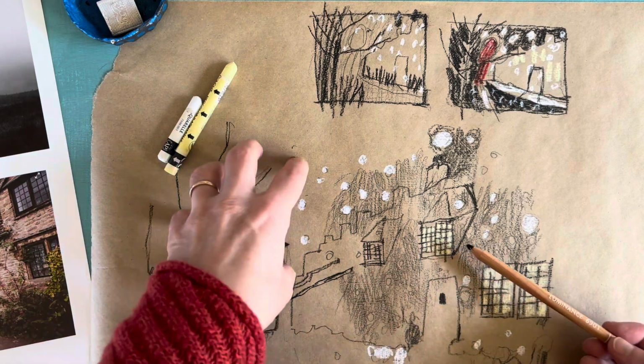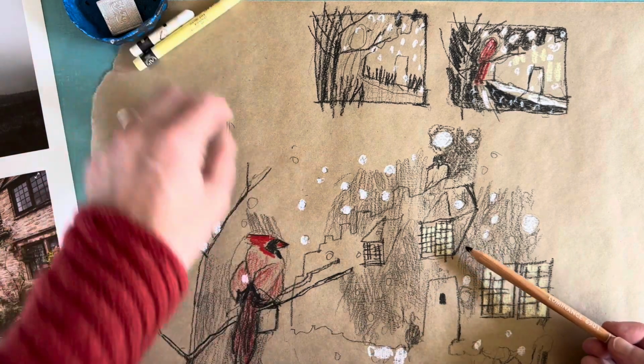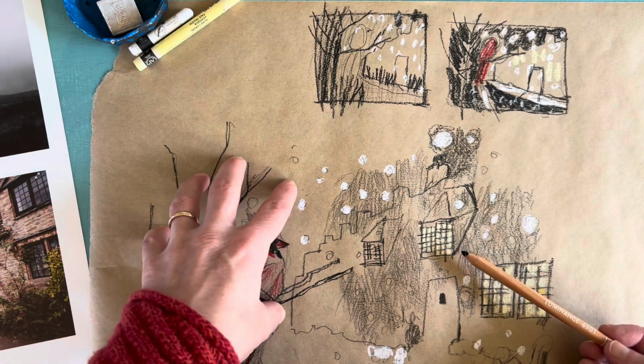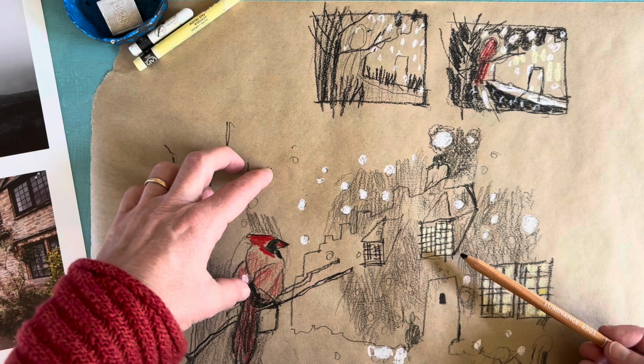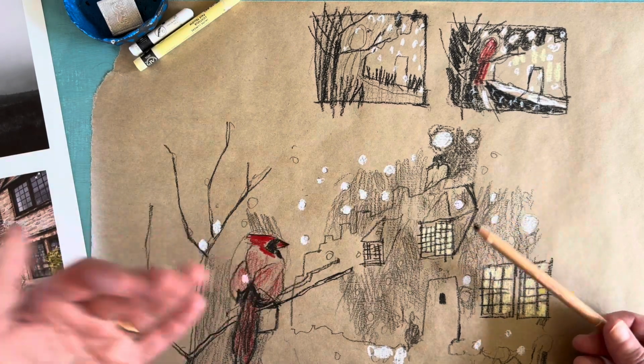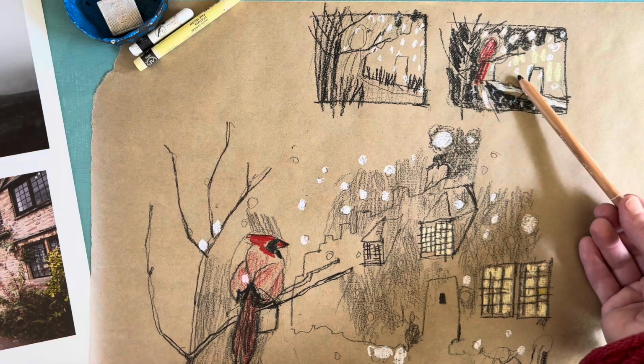I would like the bird to be a little higher. So I thought, well, should I just cut it and try to figure out exactly how high the bird should be that's looking down on this? And I thought, well, that's one way to do it, but I could just do a thumbnail and do it.